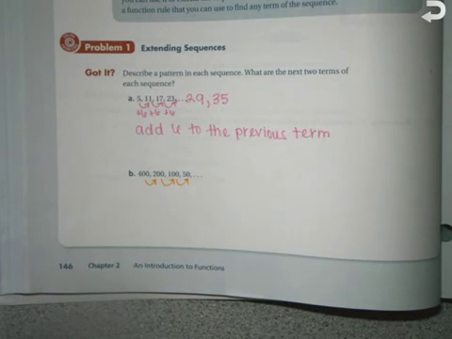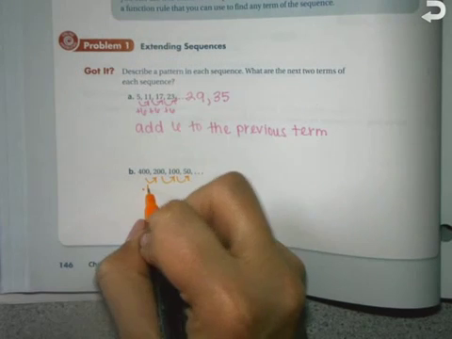I do not want you to write the rule or the pattern as division. How can we rewrite divide by 2 as multiplication? Times 1/2. Okay? So multiplying by 1/2 is the same as dividing by 2, right? Yes. Okay? Just write it as times 1/2.